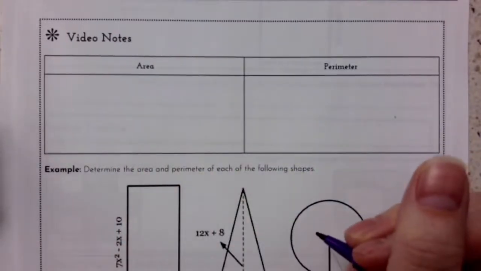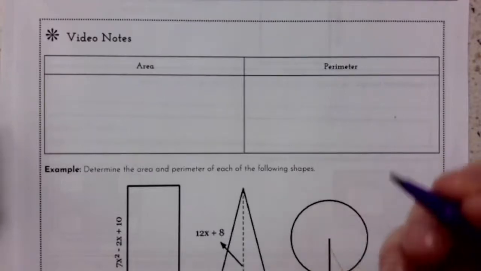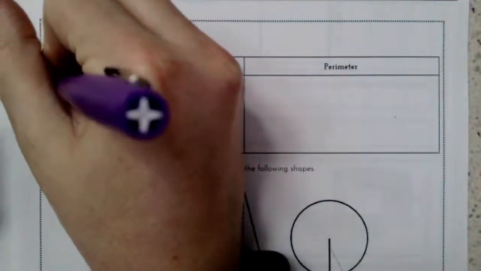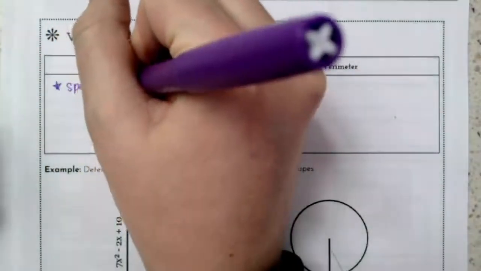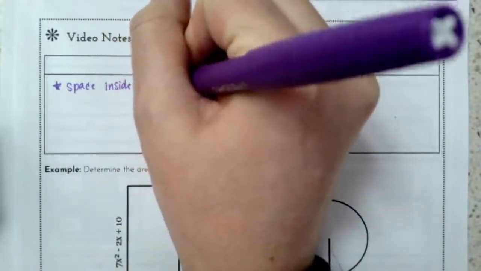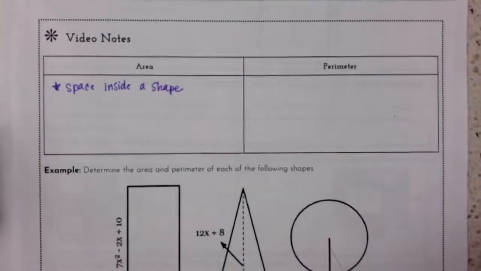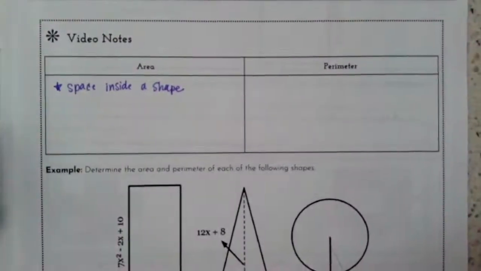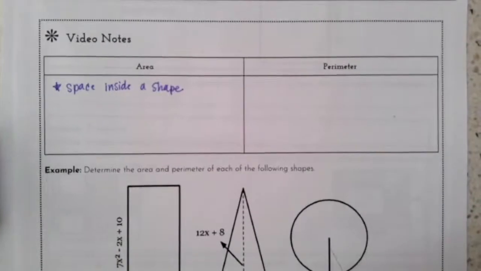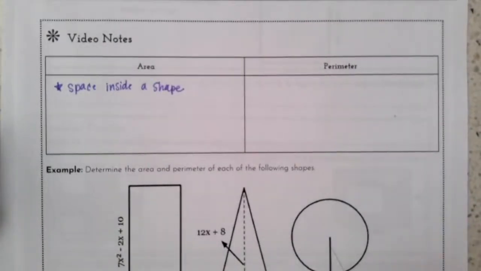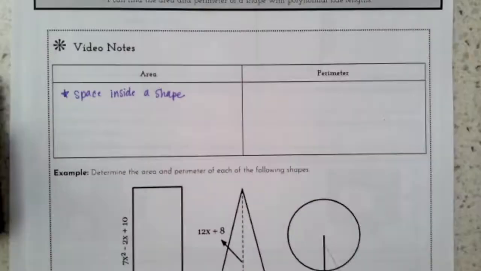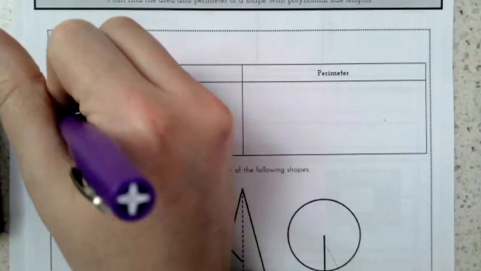So the first thing we want to do is remind ourselves about the general ideas of area and perimeter. The area is the space inside a shape. And we usually have very specific formulas for each type of area. Whatever shape you're doing, there's usually a formula for that kind. And we have some pretty common shapes that we use.